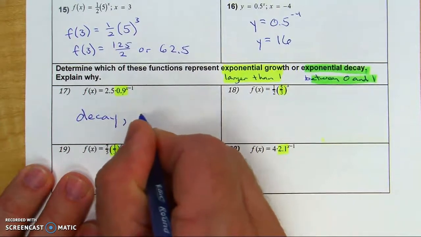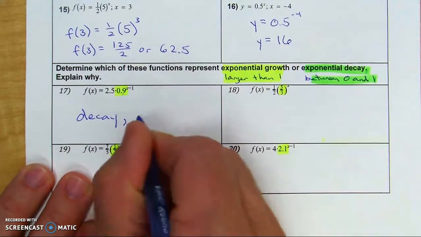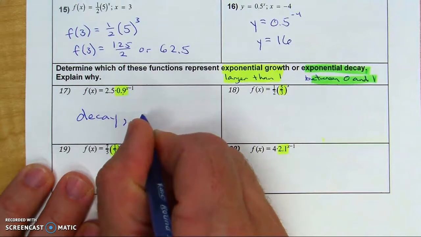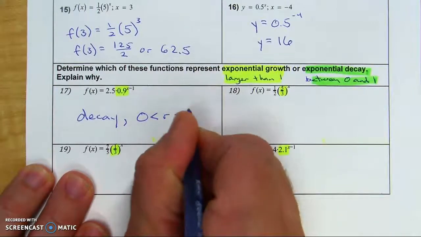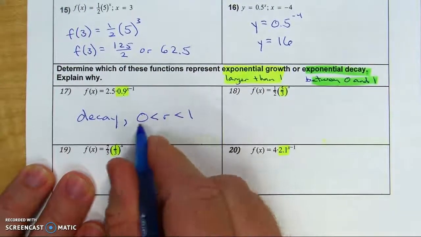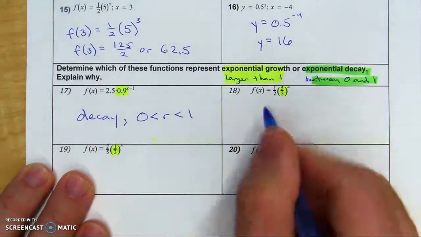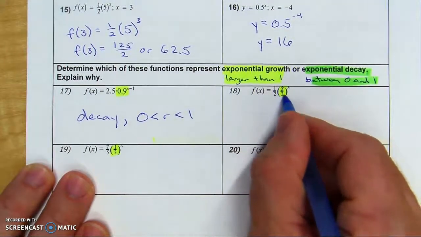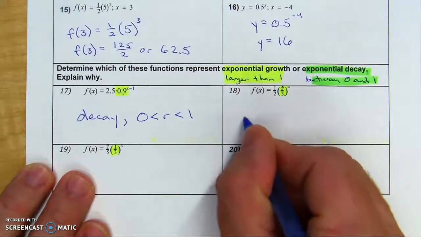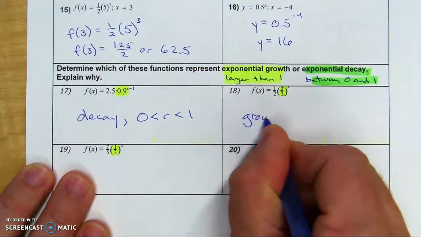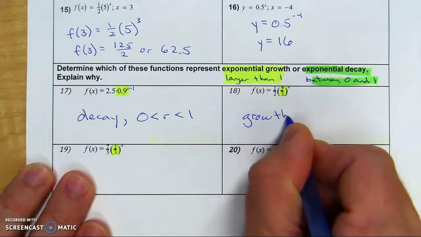So you can call it, we've been calling it R, so why don't we just keep on doing that? We can say, the fancy way, we'll do it this way. Okay, you could write out R is between 0 and 1 if you want. Okay, this one over here, 5 over 3, well that's 1 2/3. That's bigger than 1, so that one is going to be a growth answer.